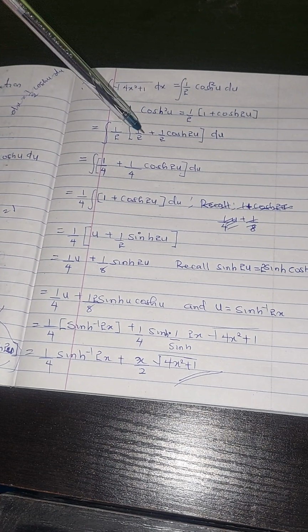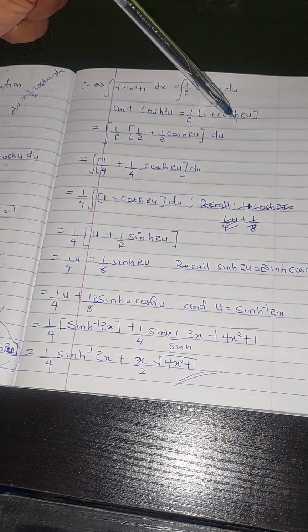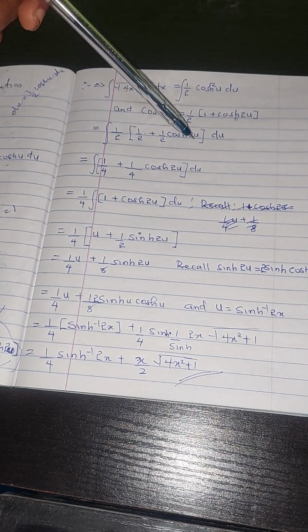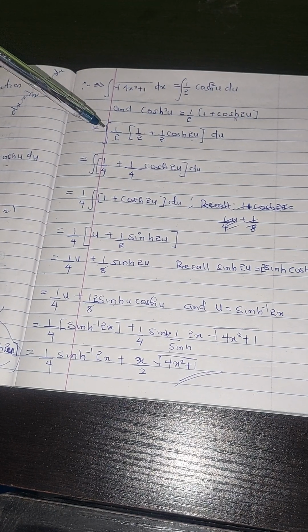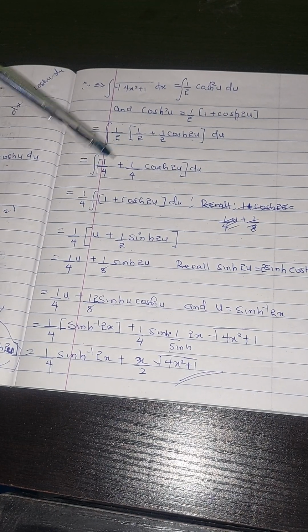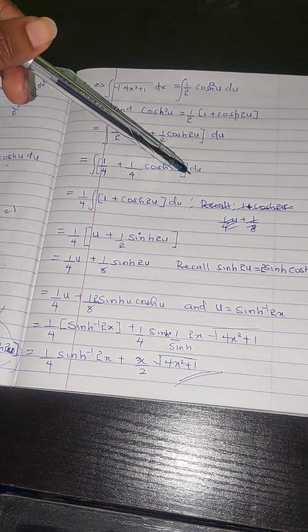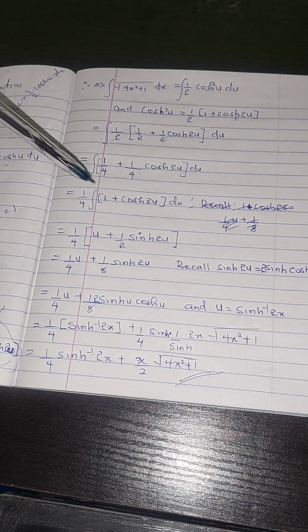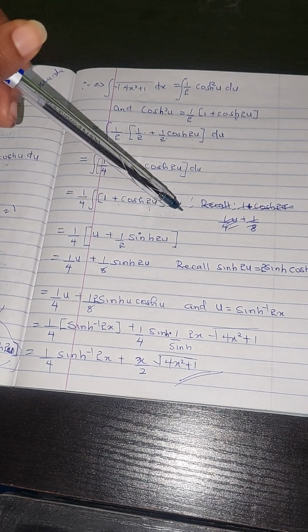So I have 1 over 2, because this is the same thing as 1 over 2 plus 1 over 2 hyperbolic cos 2u. So I have 1 over 2 plus 1 over 2 hyperbolic cos 2u du. Now I use 1 over 2 to open the bracket. I have 1 over 4 plus 1 over 4 hyperbolic cos 2u du. Now 1 over 4 is common, right? So I can factorize. I bring out 1 over 4. So I have 1 plus hyperbolic cos 2u du.